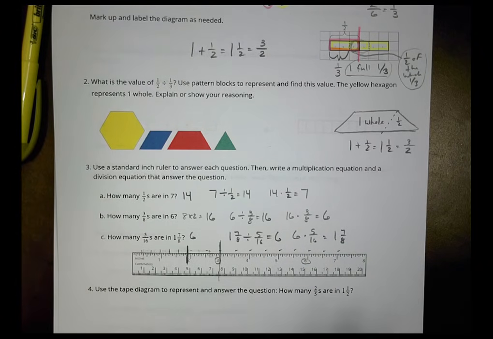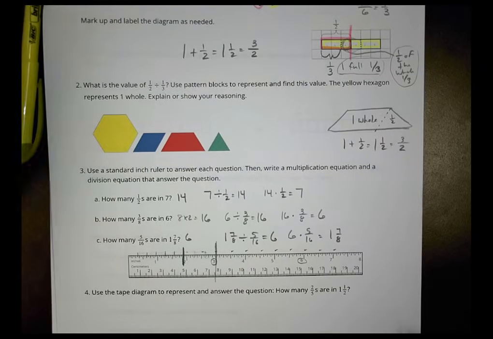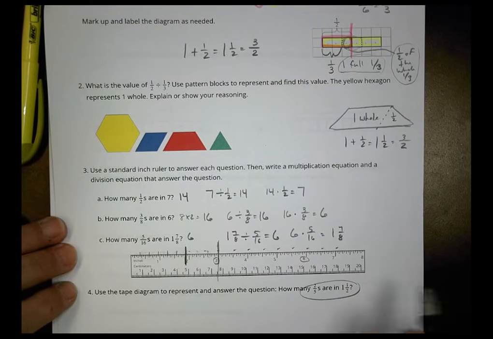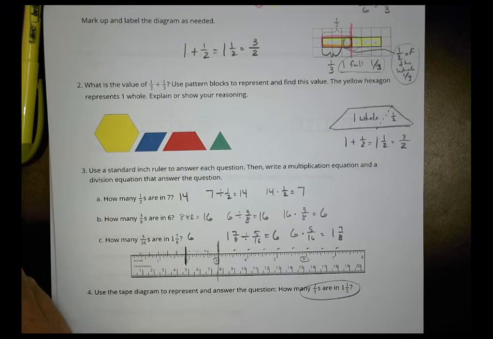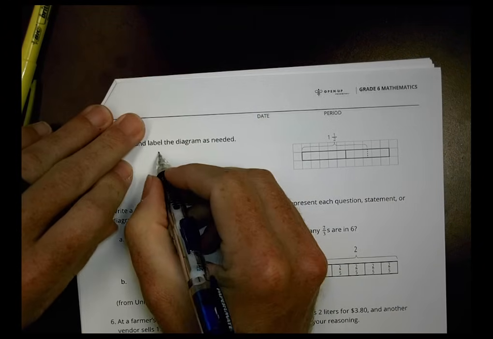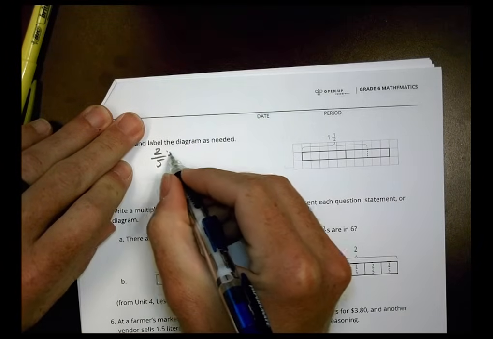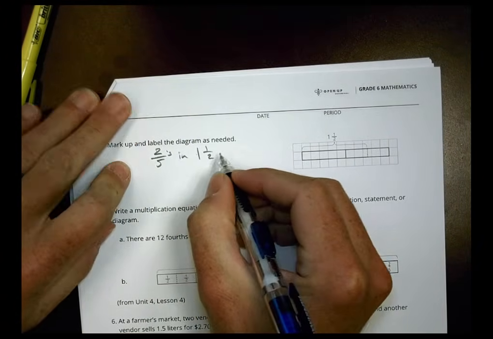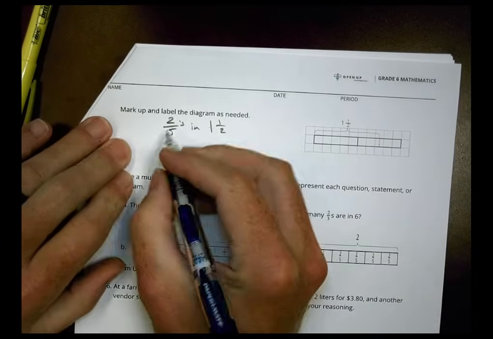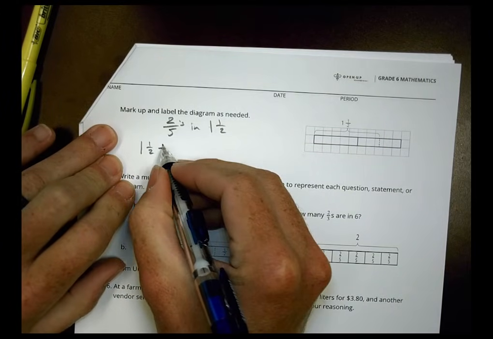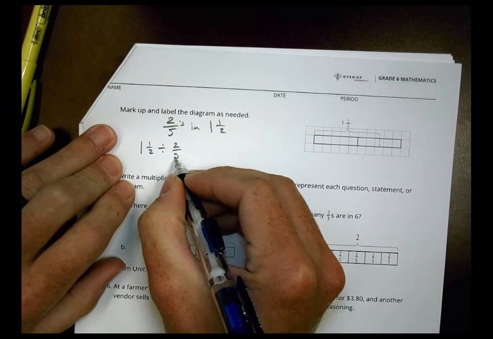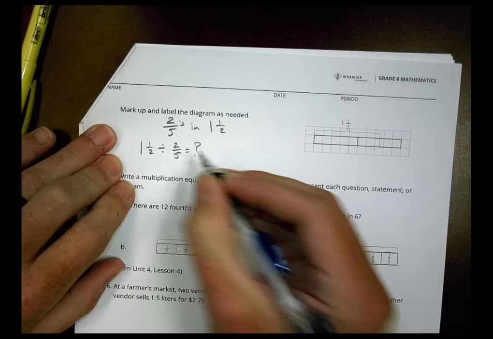Okay. Next one says, use a tape diagram to represent and answer the question, how many 2/5 are in 1 1/2? So we're talking about 2/5 in 1 1/2. And again, as a division problem, we're saying 1 1/2 divided by 2/5. And we're looking for what's inside of there.